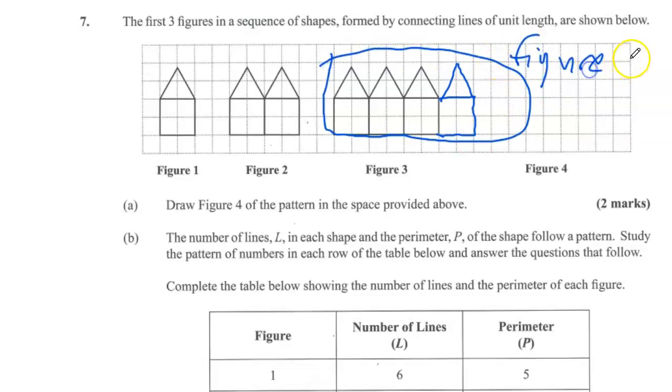Figure 4. So notice figure 1 is 1 of this shape. Figure 2, 2 of the shape. Figure 3, 3, and figure 4, of course, would consist of 4.